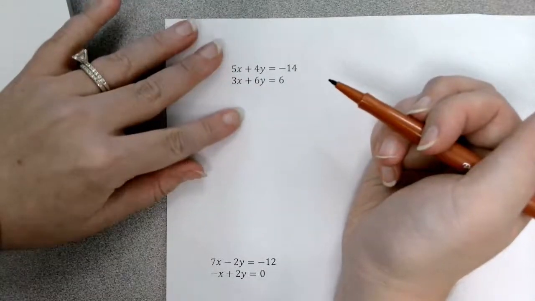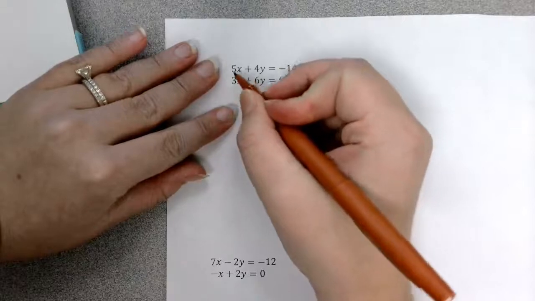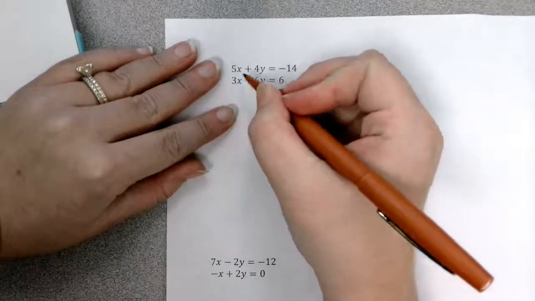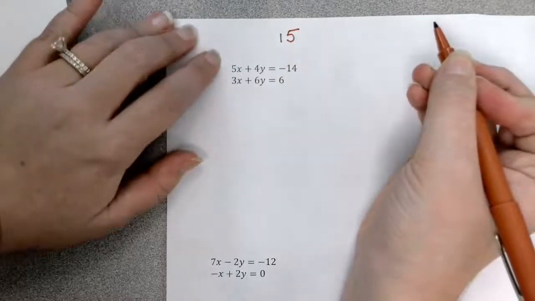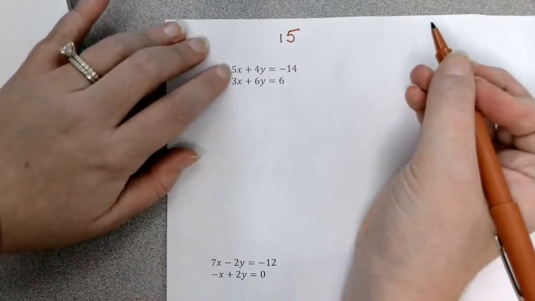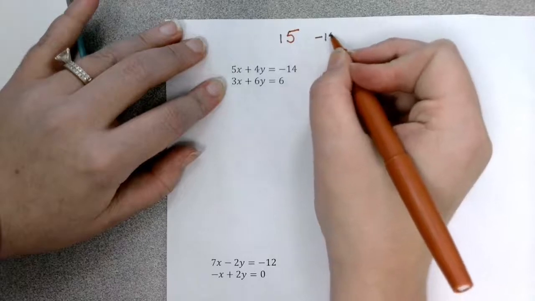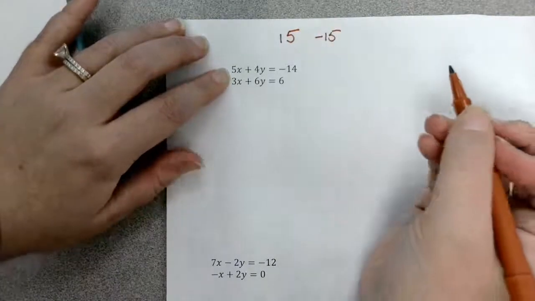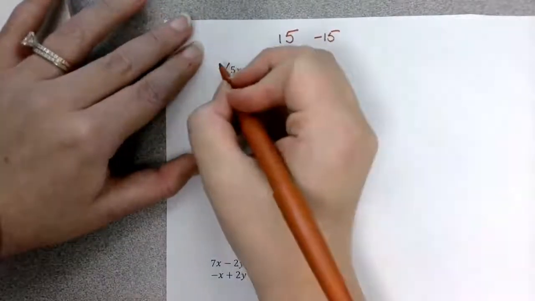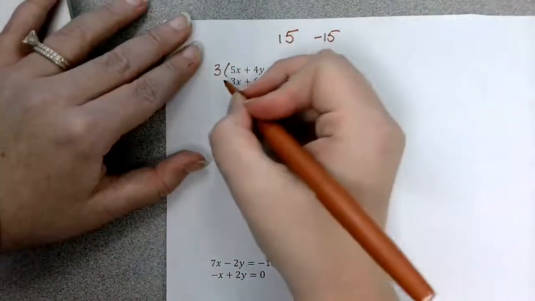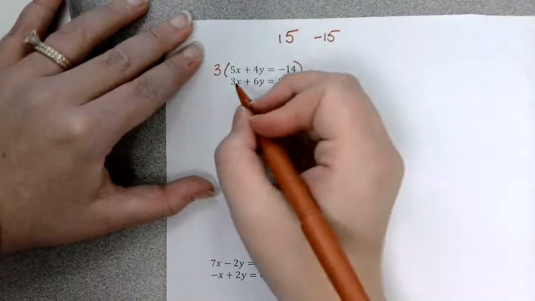So I'm going to find the least common multiple of 5 and 3. The least common multiple of 5 and 3 is 15. I want one line to be positive 15 and one line to be negative 15. I'm going to make my first line the positive one. So to get 15, I need to multiply this entire line by 3. 3 times 5 gets me 15.